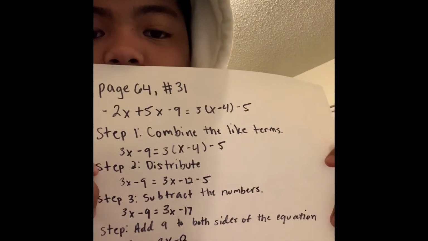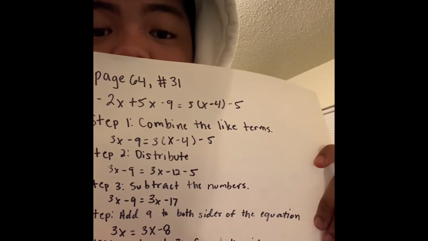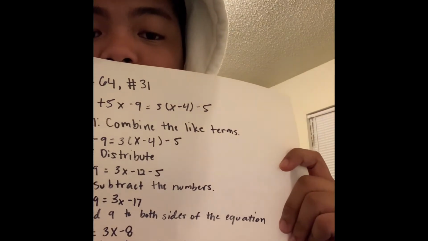And you will have negative 8 left on the right. So the answer is 0 equals negative 8. This is a contradiction because it has no solution. So this is our final answer.